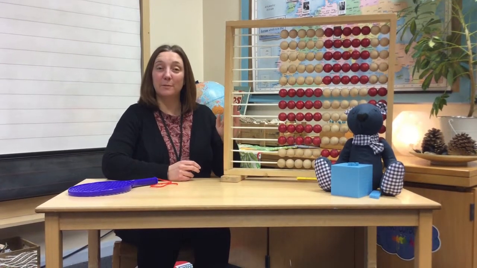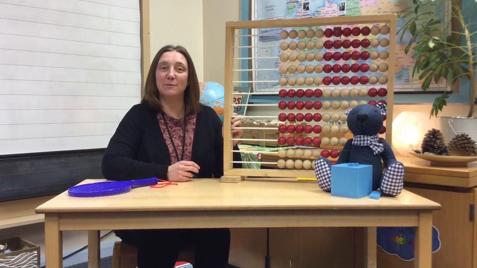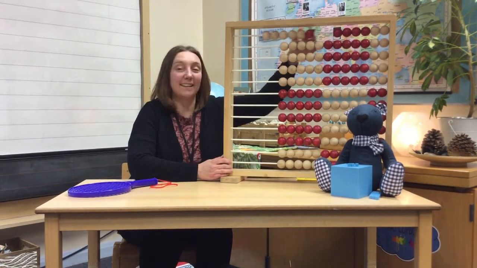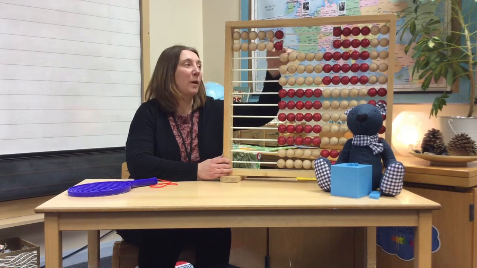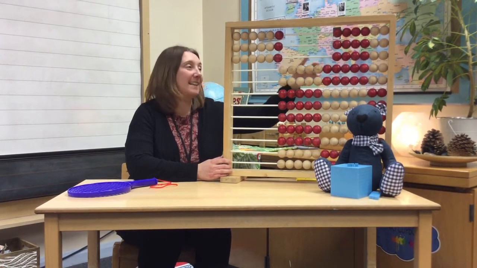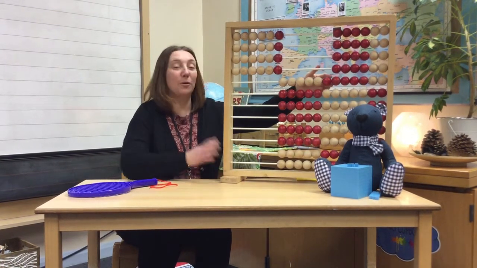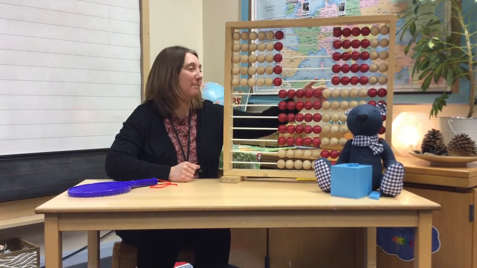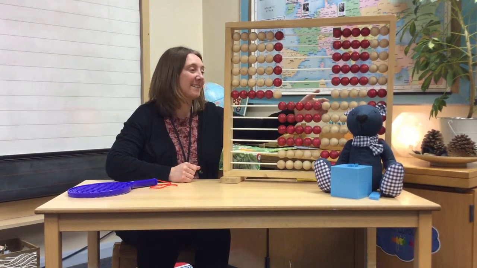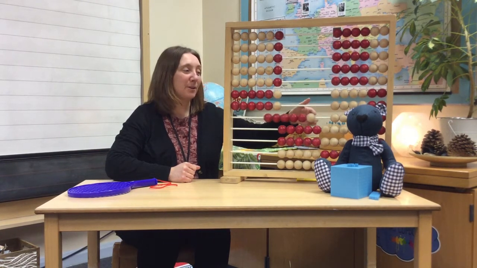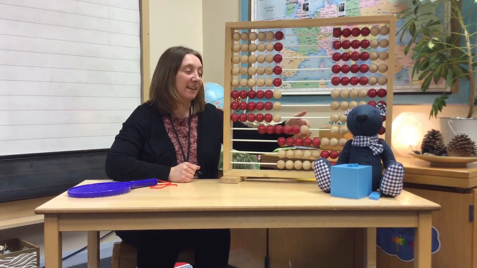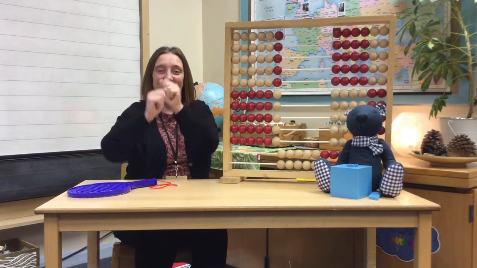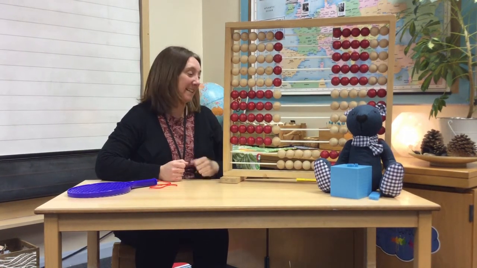Let's start off by using our abacus to help us count in sixes. Here we go, join in with me. 6, 12, 18, 24, 30. 5 sixes are 30. 36, 42, 48, 54, 60. 10 sixes are 60.